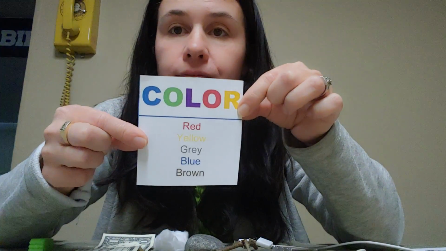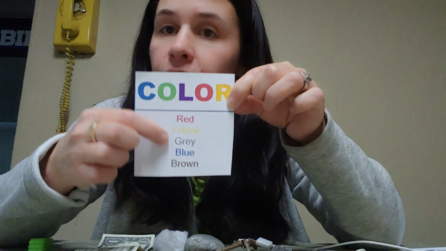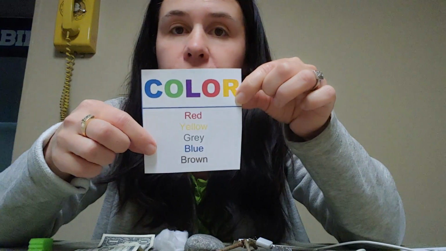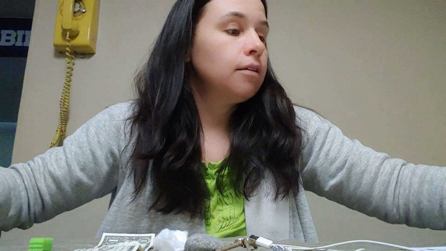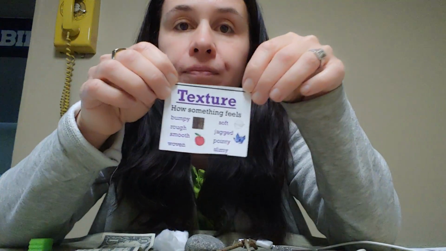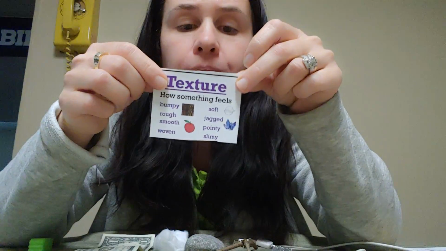Now remember, I'm only doing solids today, and what we're going to be looking at are color, and I listed different colors. Something so simple as color is something that you can observe about matter. Size. Is it big? Is it small? Is it tall, short, long, thin, thick? The texture. How does something feel? Is it smooth? Is it rough? Is it bumpy?